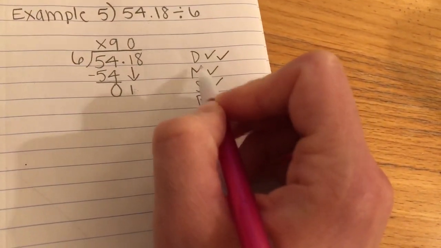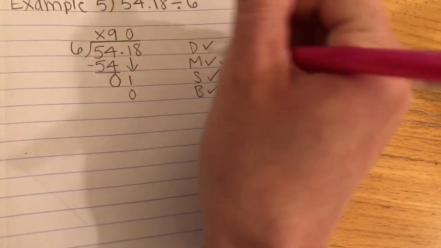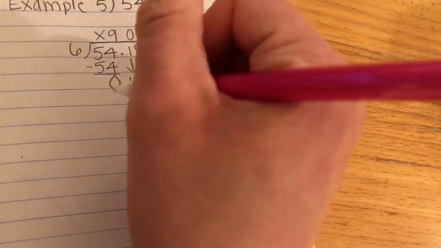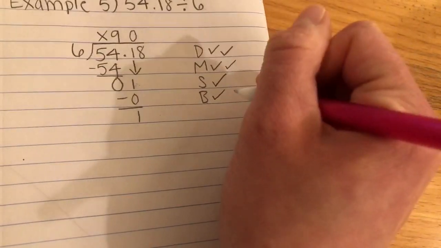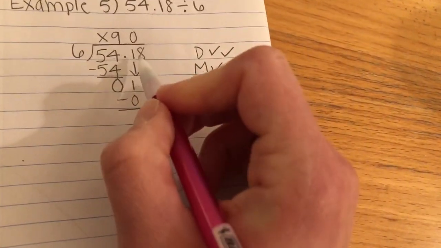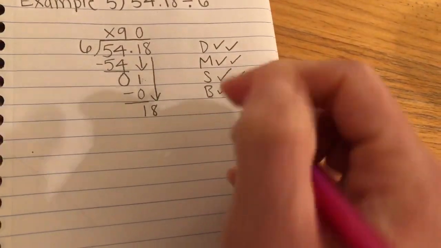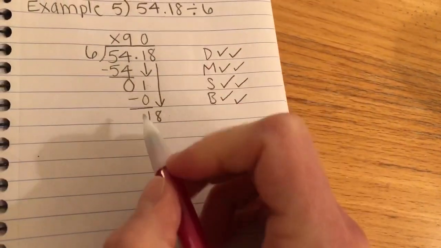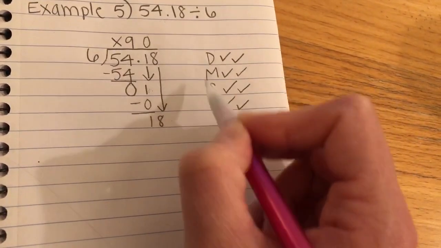Next step is multiplication, so I'm going to multiply 0 times 6 to get 0. That was multiplication. Next step is that I'm going to subtract, so 1 minus 0 is 1. That was subtraction. And then the last step is bring down, so I'm going to bring down this 8 so that it's right next to the 1, making this 18. That was bring down.